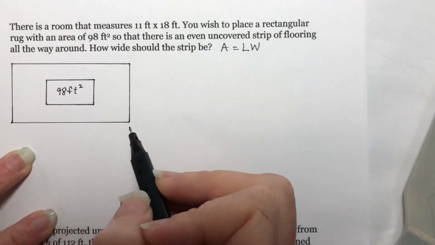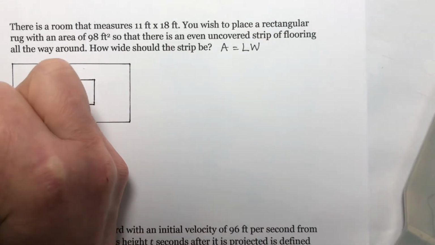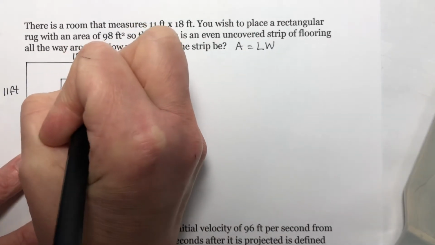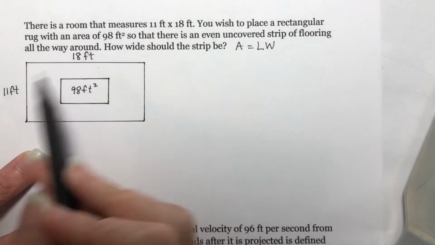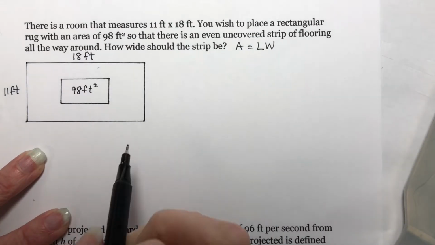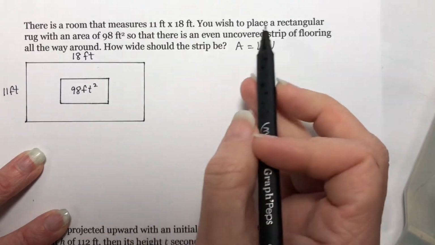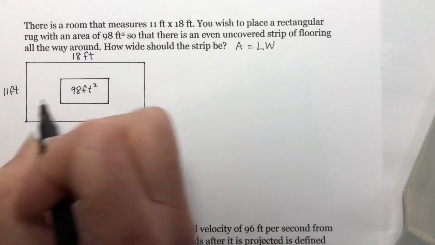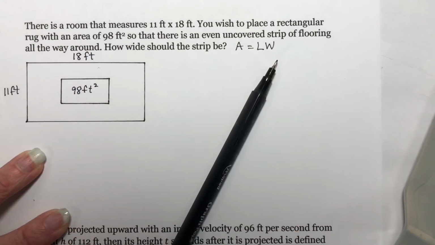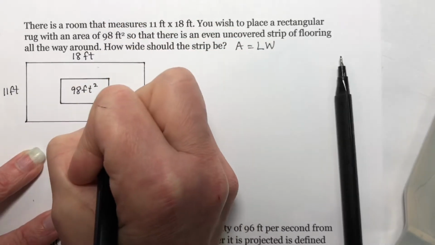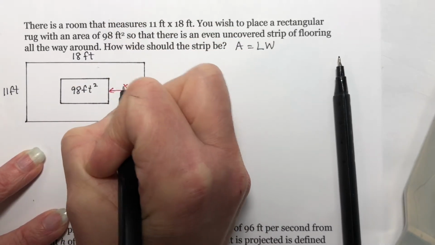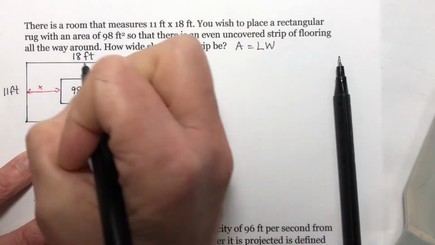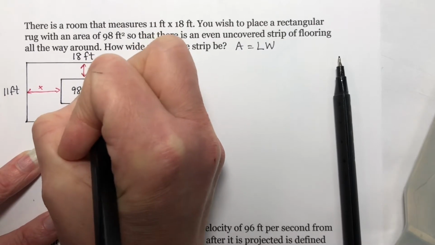Now, if this is my room, it is 11 feet by 18 feet. So I can find the area of the room easily. I'm given those two sides. What we're asked to find is that we want the strip of this uncovered part to be the same all the way around. So what we want is for this distance between here and here to be x, the distance between here and here to be x, and then the same here and here.